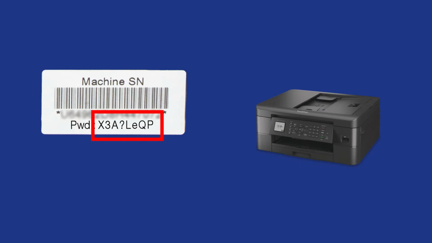Your password will be the characters to the right of PWD. Your password will consist of exactly 8 characters. It will be case sensitive and may include letters, numbers, and symbols.